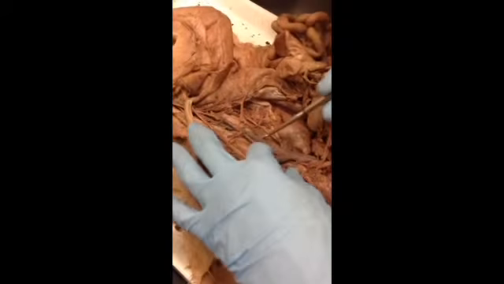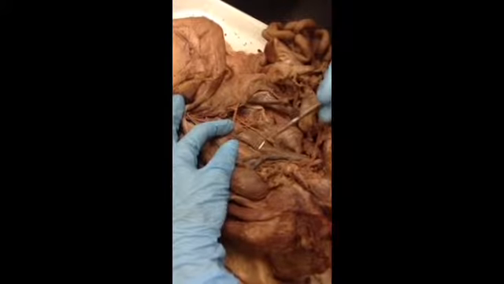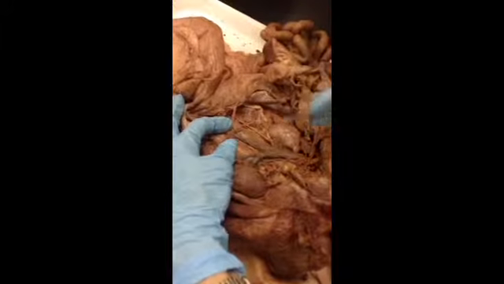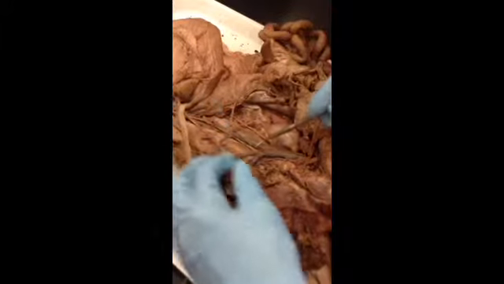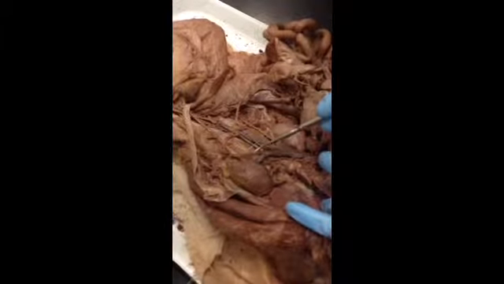The gonadal vein on the other side used to be right here. It's a little gonadal vein. On the other side, it comes right off the vena cava to the gonads. But don't worry about it. So renal, adrenal, gonadal.